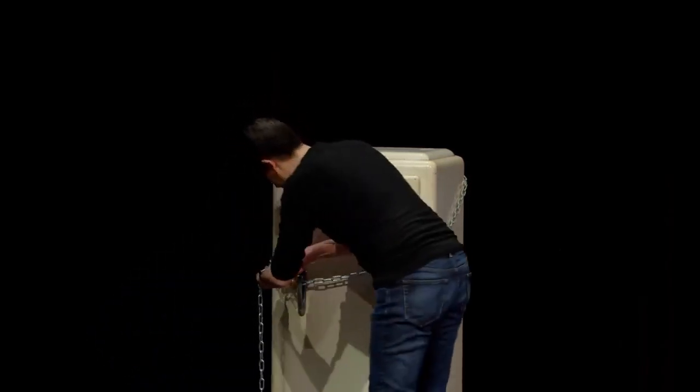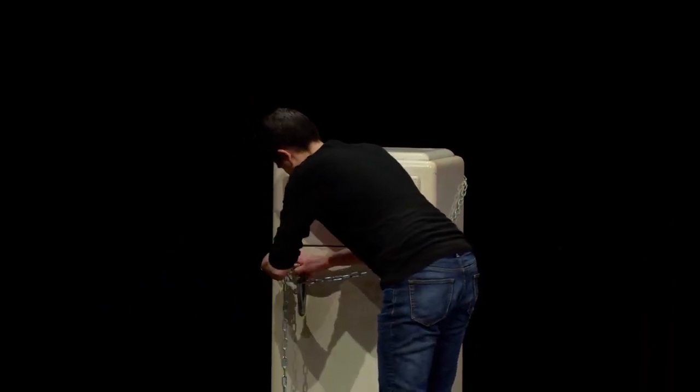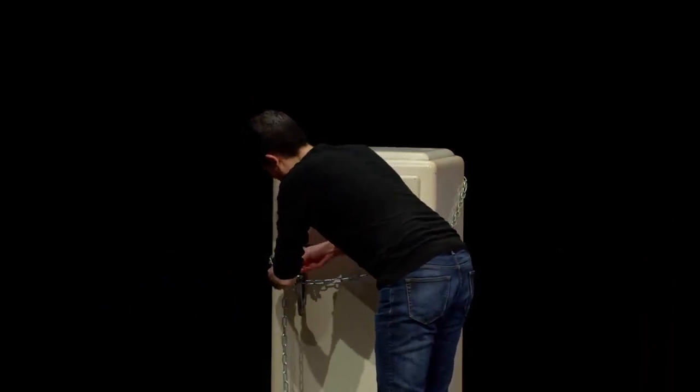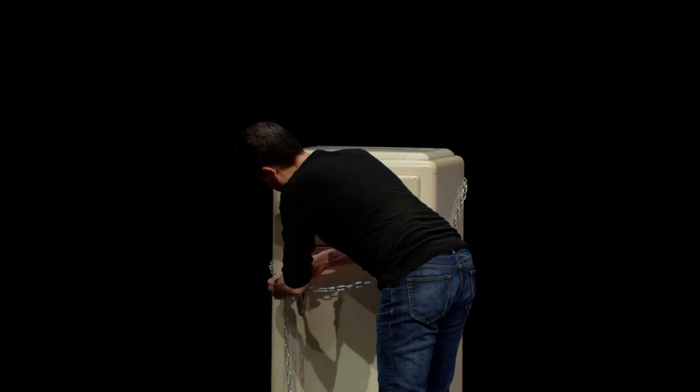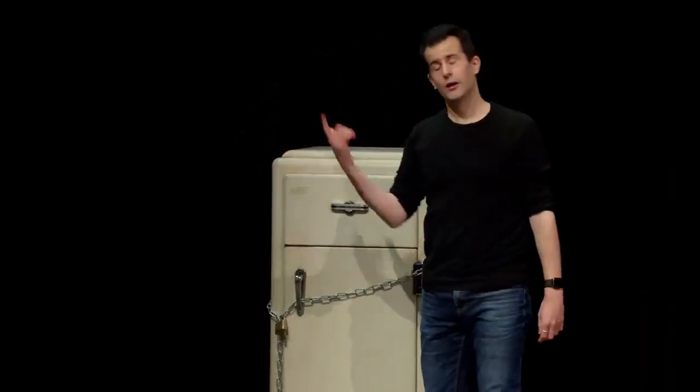Let me go ahead now and just attach the lock here. Almost got it. Come on. All right. Now the fridge is locked. Now I'm going to go get some milk.